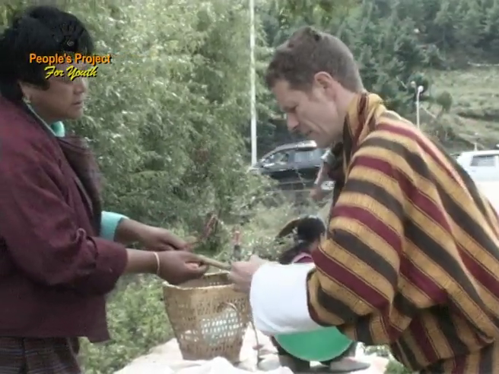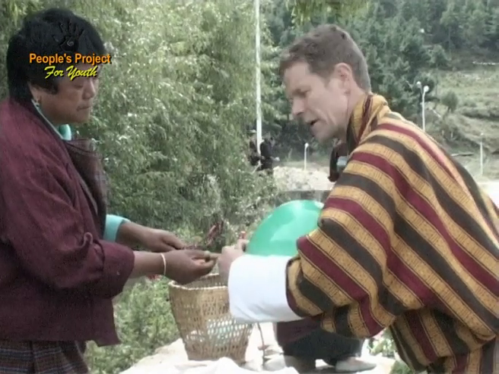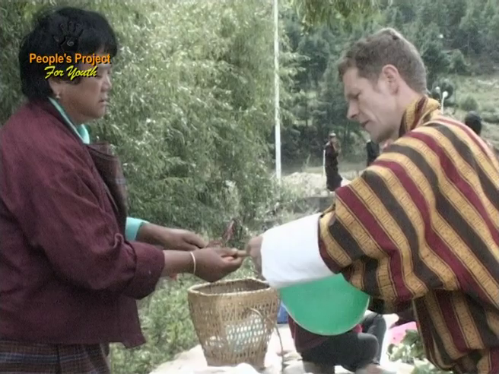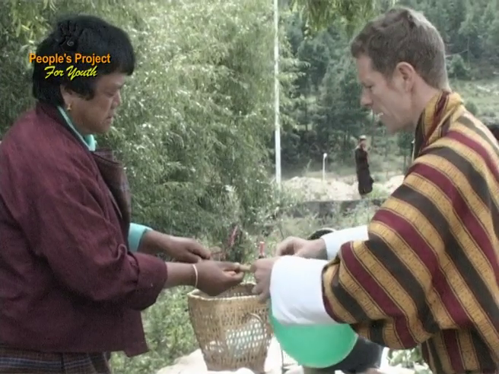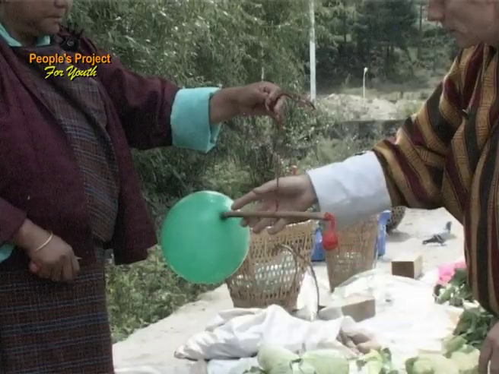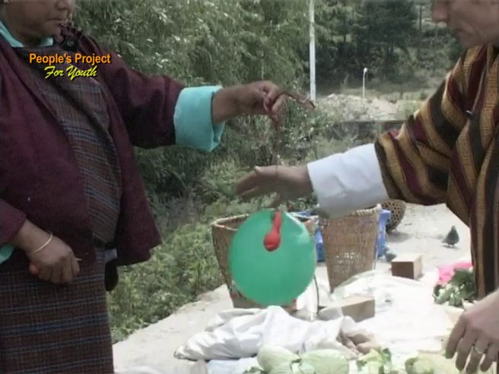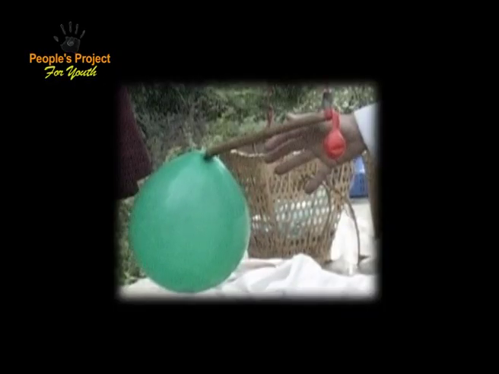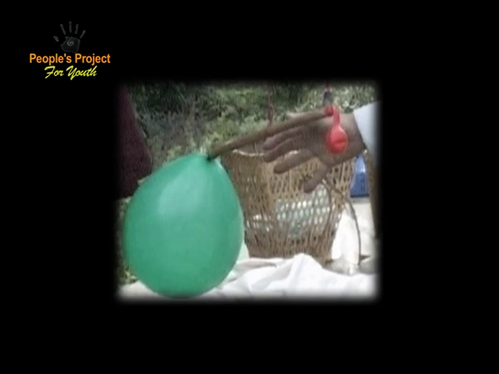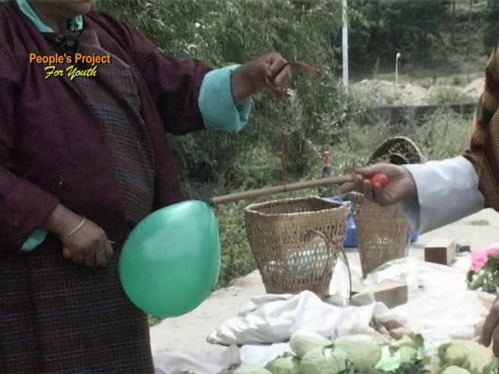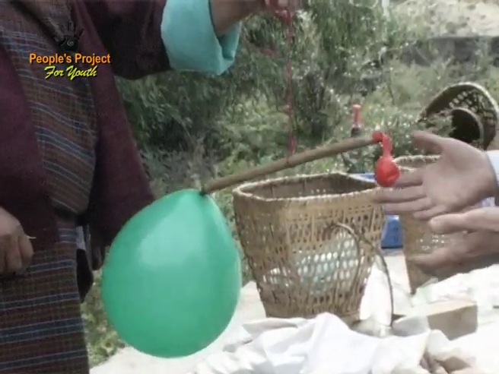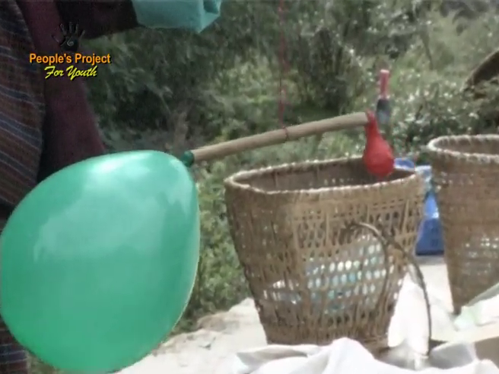Now, if air has mass, we can see there's more air on one side than there is on the other. So let's see what happens. You can see when I hold it still that indeed the full balloon has considerably more mass than the balloon without any air. So we've proven with this experiment that air indeed does have mass.